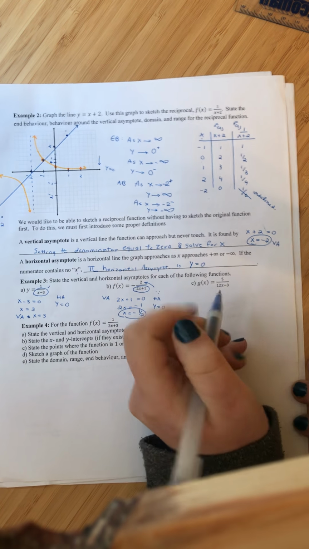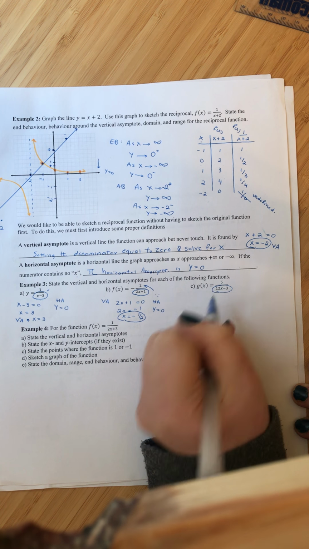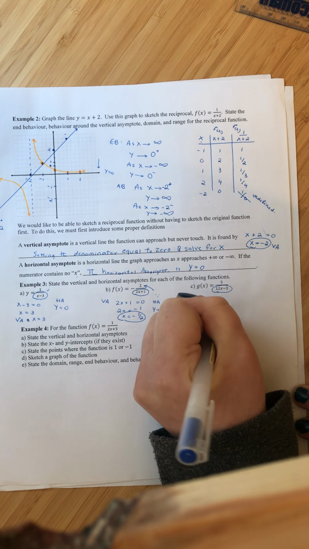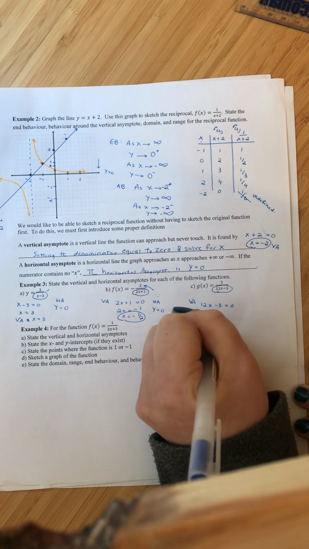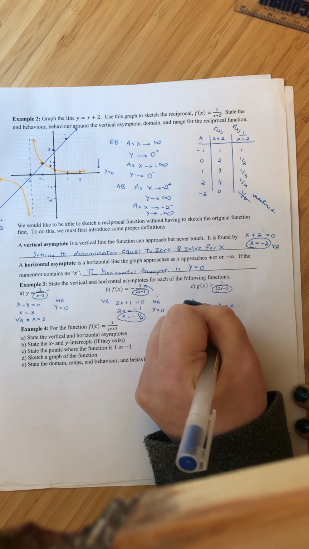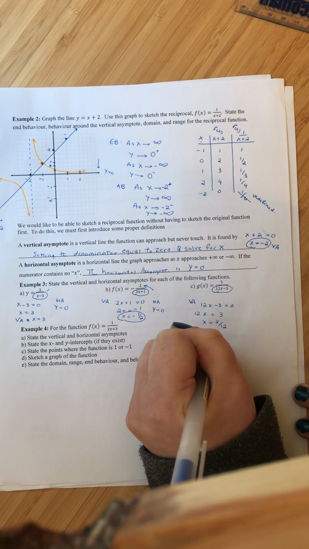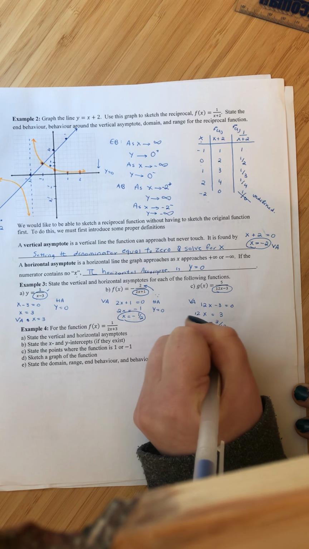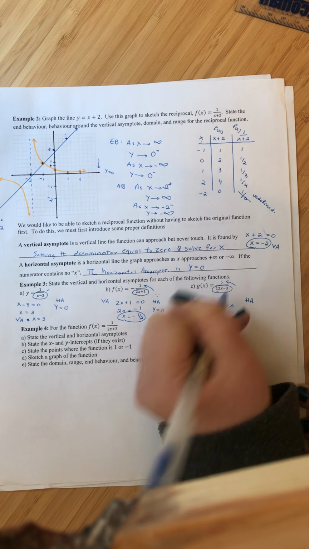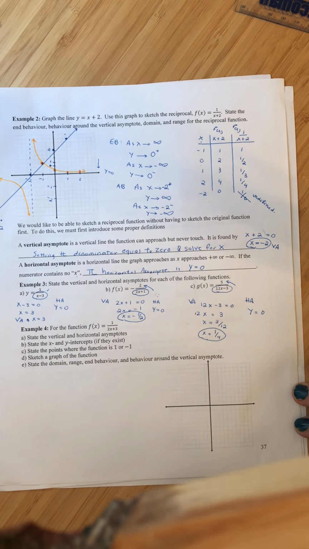Last one, let's look at g of x. So for my denominator, again, to get the vertical asymptote, I'm going to make it equal to 0. So 12x minus 3 equals 0. 12x equals 3, and then x equals 3 divided by 12. So x equals 1 over 4. So this is the equation for my vertical asymptote. For horizontal asymptote, again, I look at the numerator. I don't see an x, therefore my horizontal asymptote must be y equals 0.